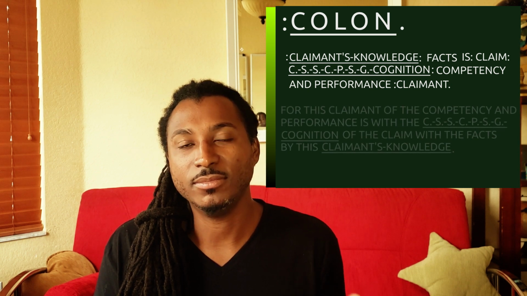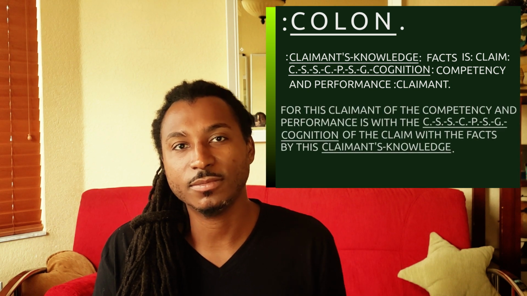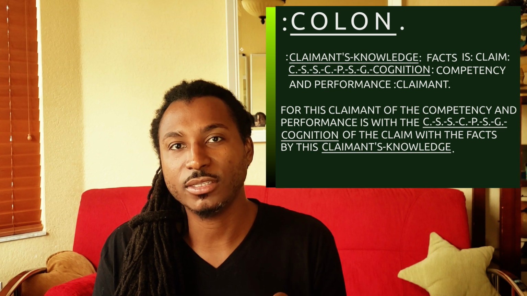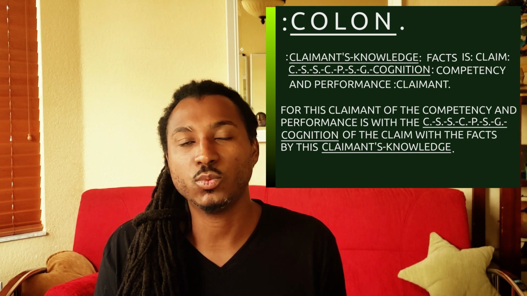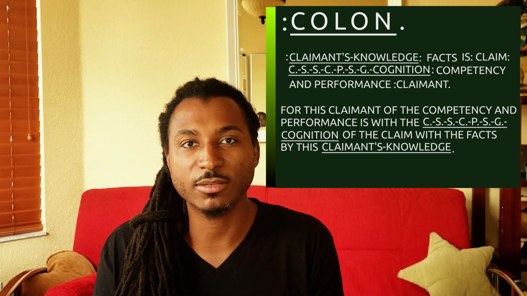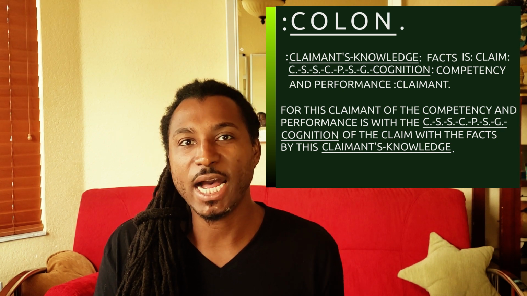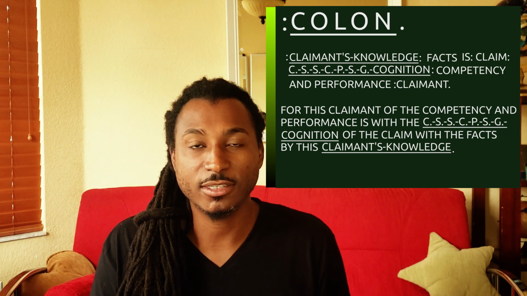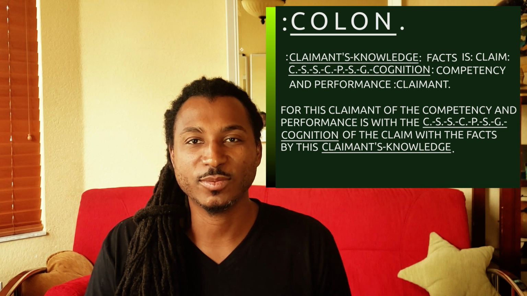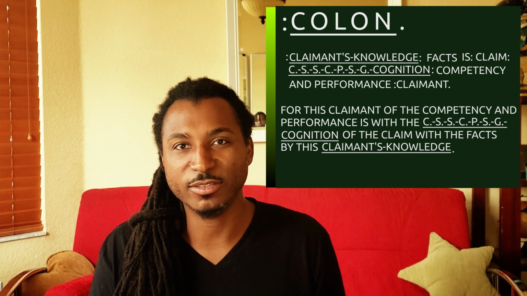Now, we could write the sentence backward. It still will mean the same thing. We could say, for this claimant, of the competency and performance is with the correct sentence structure, communication, per se, syntax, grammar, cognition of the claim with the facts by this claimant. It says the same thing. Write it frontward and backward. It says the same thing. Like I said, try to do that with any other document. You won't be able to do that.